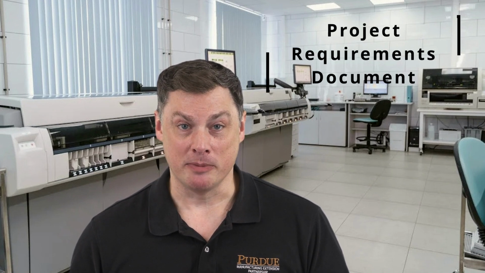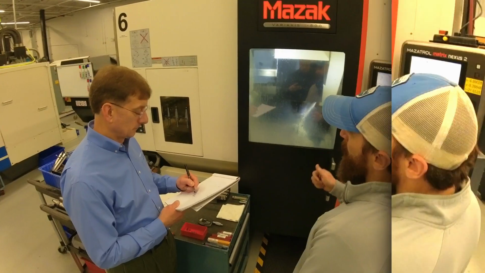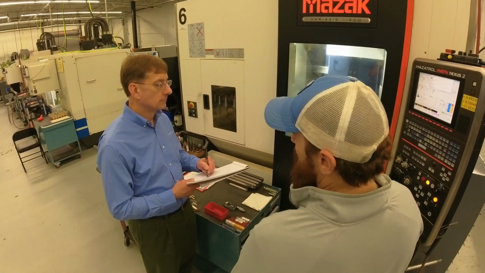The topic for this module is developing a project requirements document. For each type of digital manufacturing technology, there are different systems and solution options from which to choose. So, how do you determine which option is best for your company? A good starting point is to develop a project requirements document. This document could be a means to narrow the field of options to the few that meet your company's specific requirements.